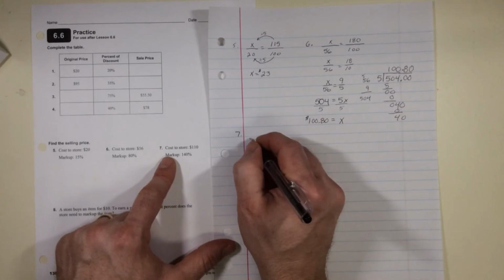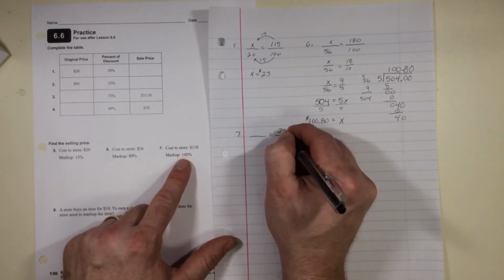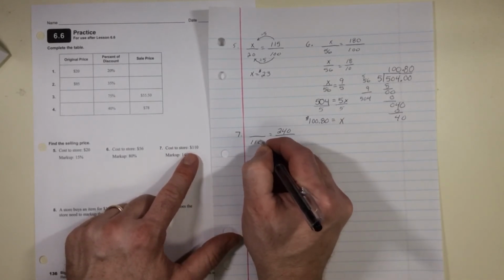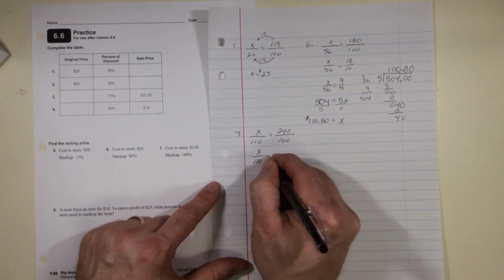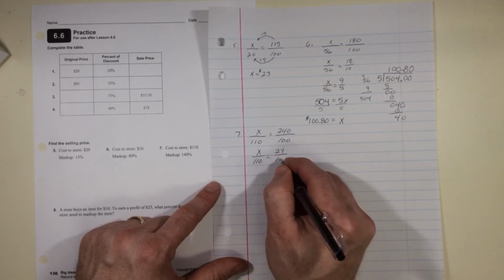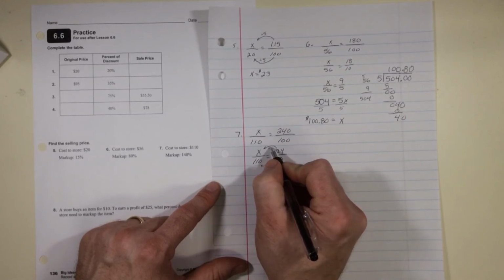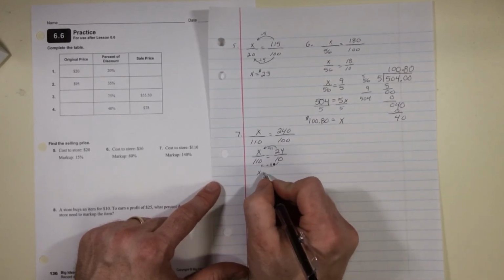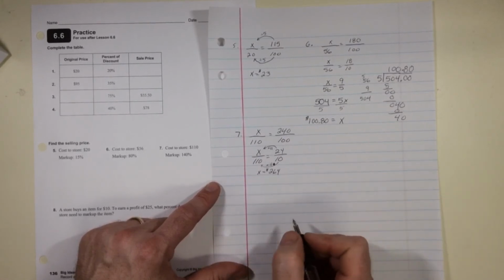Number 7, line equals line over 100. 140% markup means we're paying 240% because we have to add 100% onto that. Cost to the store is $110. We want to know what we have to pay. So we'll divide top and bottom by 10 here to make this x over 110 equals 24 over 10. And right here, 10 times 11 is 110. 24 times 11. 24 times 11 is 264. So we're paying $264.